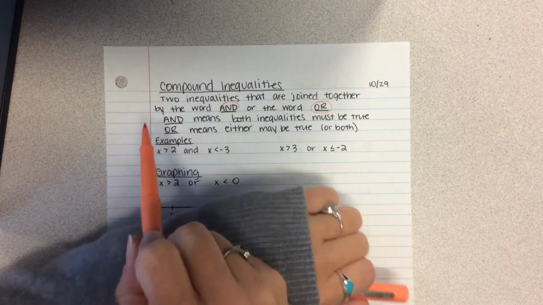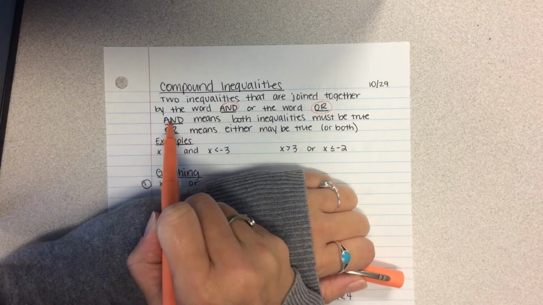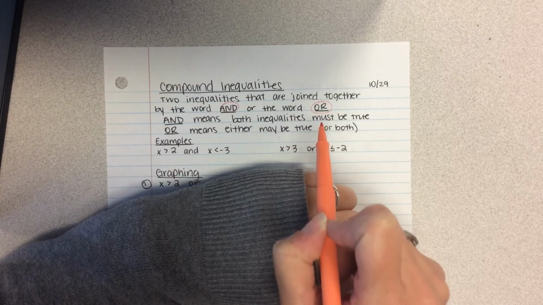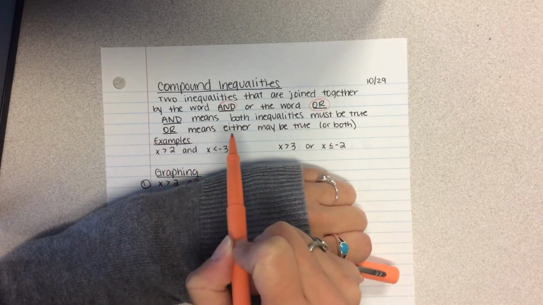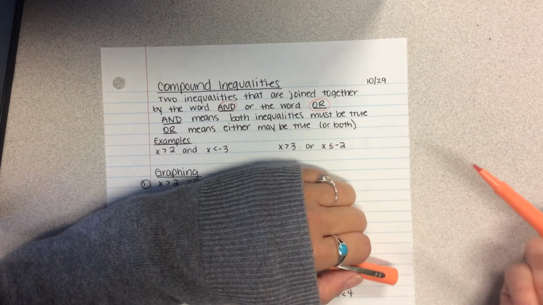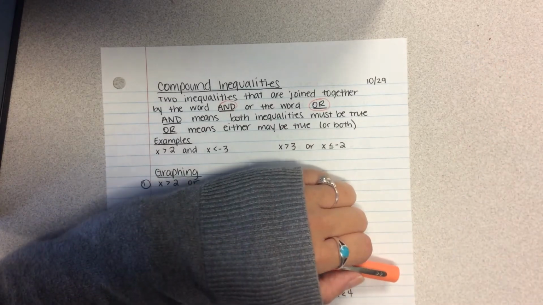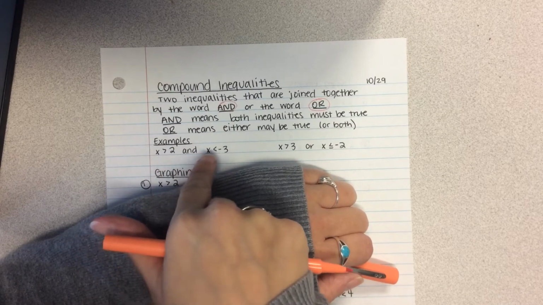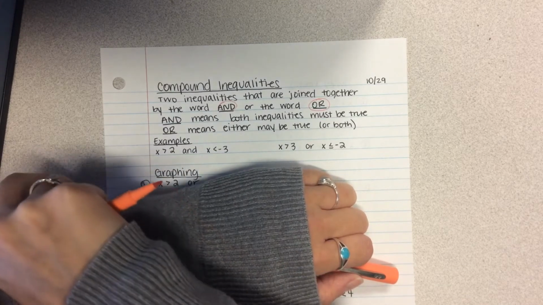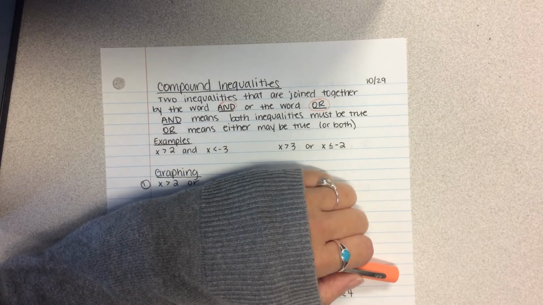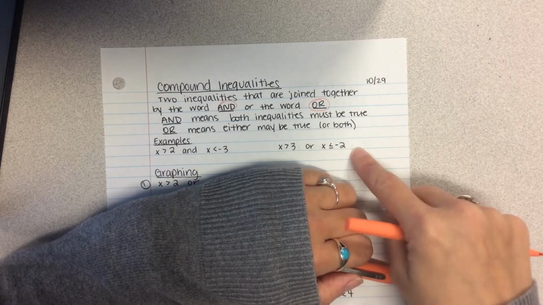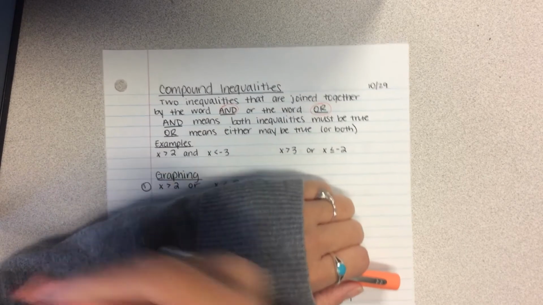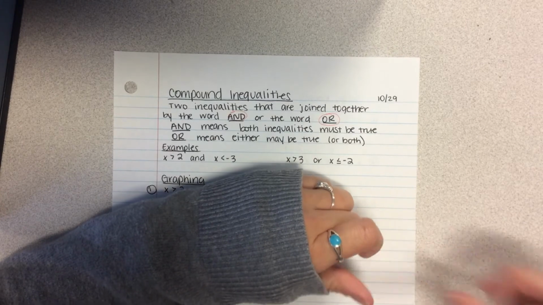When you see a compound inequality with the word "and," that means that both individual inequalities must be true at the same time. "Or" is going to mean that either one may be true or both of them might be true. Some examples that you're going to see: x is greater than 2 and x is less than -3. We also have x is greater than 3 or x is less than or equal to -2. We're going to practice graphing them today on a number line. So let's take a look at that.